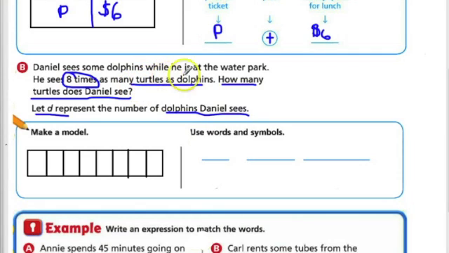turtles as dolphins. So we're looking for how many turtles Daniel sees. If he sees 8 times as many turtles as dolphins, we want to know how many turtles he sees. D is going to represent the number of dolphins he sees. So D is for dolphins.